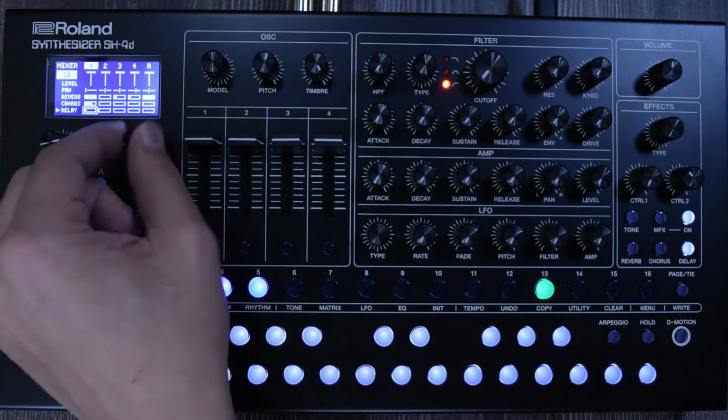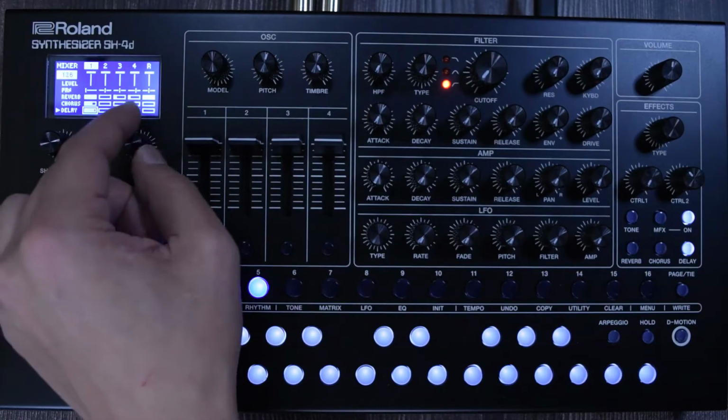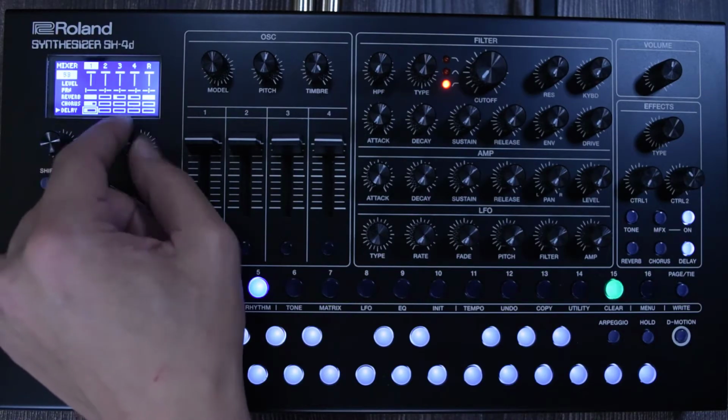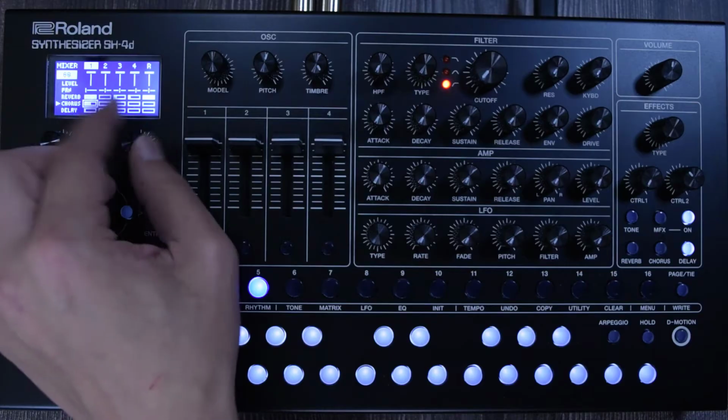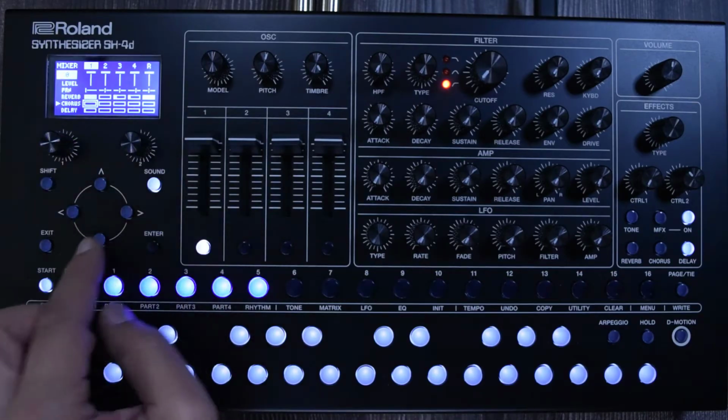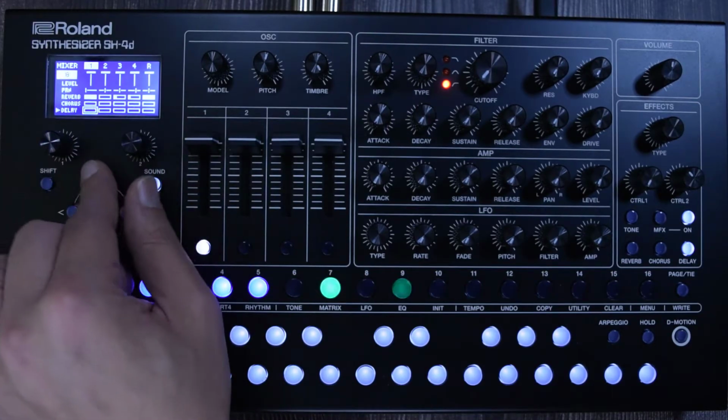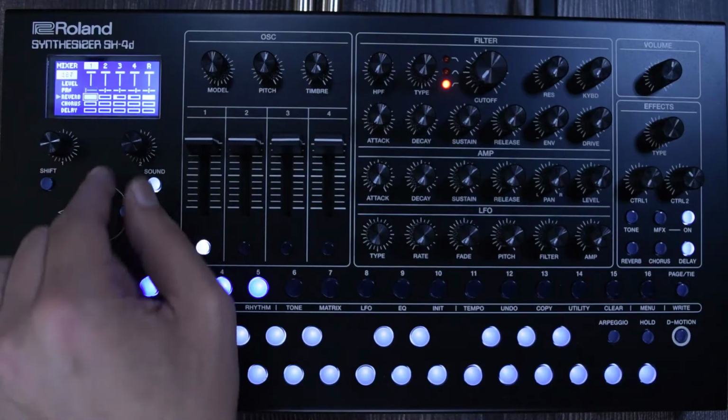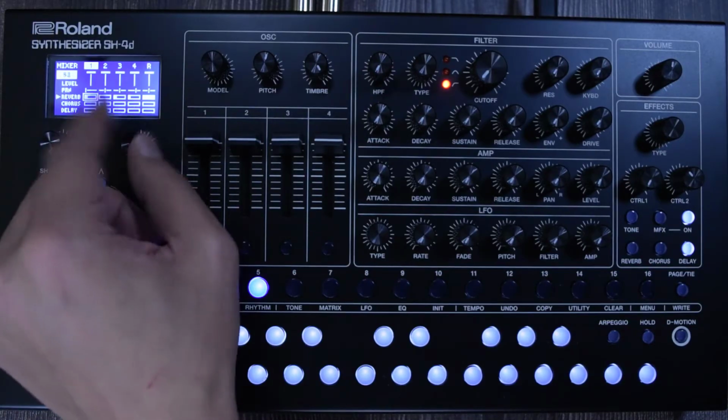Now one thing that sucks is that you need to scroll to get it to work. Still, you can do it with the global controls. Let me just go down on all of them. So I'm going to be again going to this one, and I'm going to go all the way down.